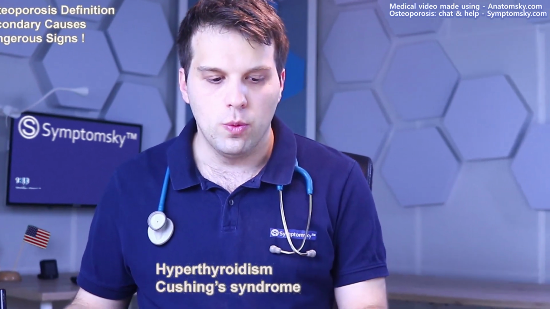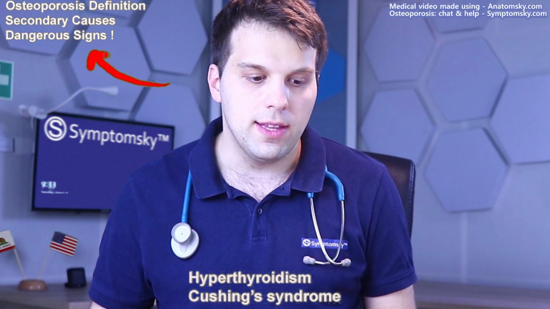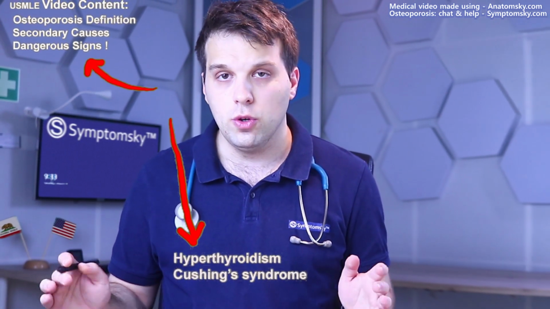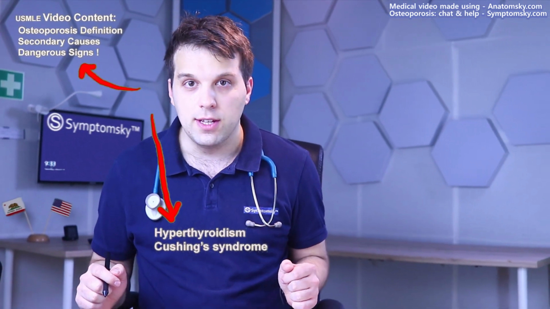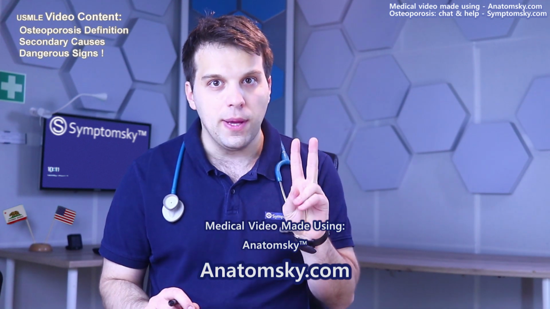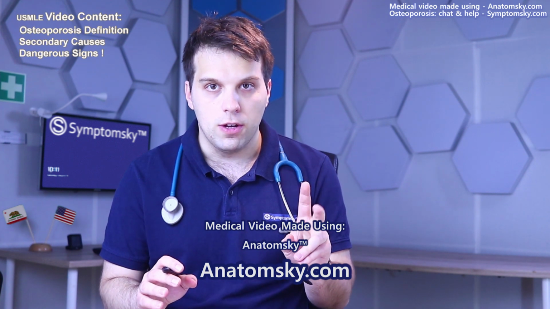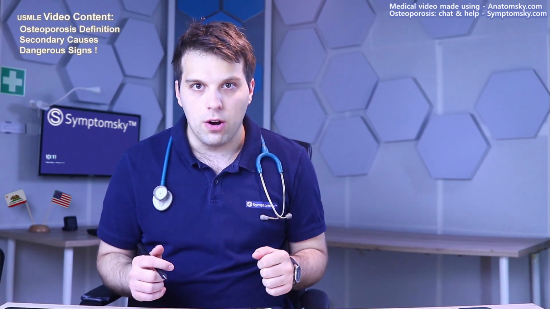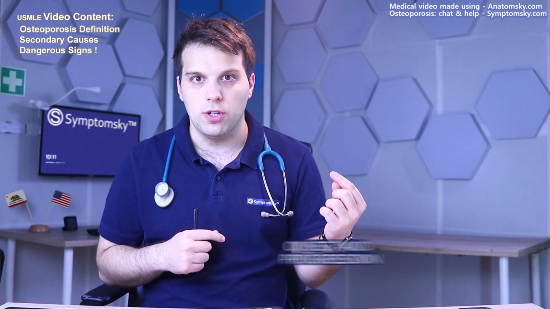But how do we recognize and how do we discover these signs that indicate that conditions such as hyperthyroidism, Cushing's syndrome, or a wrong type of medication is causing secondary osteoporosis? Two signs that I always pay attention to when it comes to secondary osteoporosis caused by either medication or an underlying condition are the onset of osteoporosis and the progression of osteoporosis.